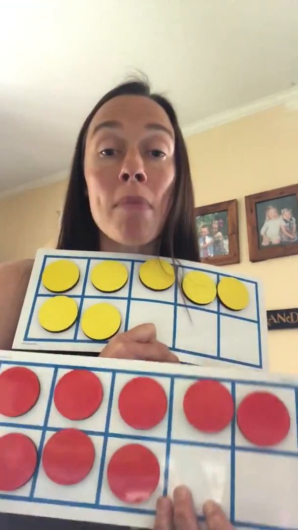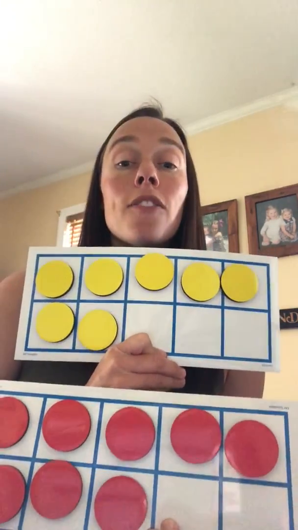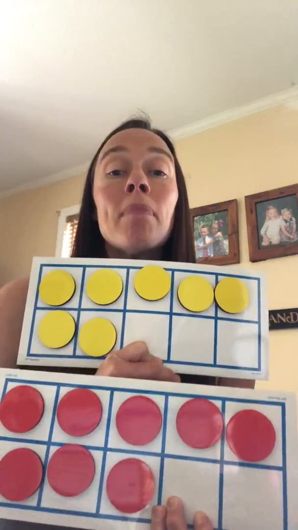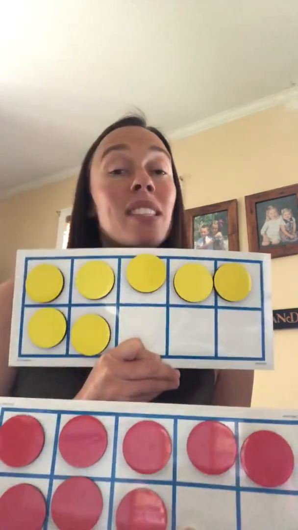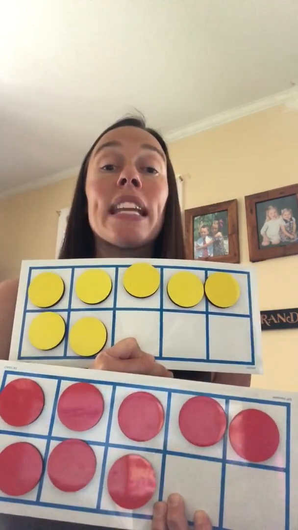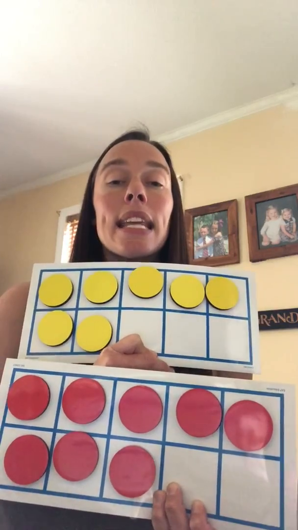I have 7 friends that are standing waiting on their teacher to let them get on the bus. So I want you to see if you can figure out how to make a 10. I know I could add 8 plus 7, but that's a lot harder than making a 10. So what could I do to make a 10?